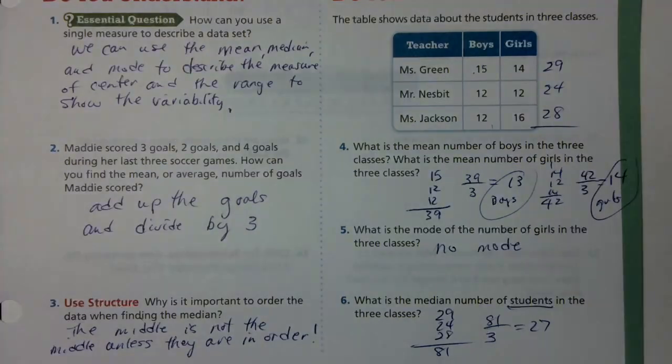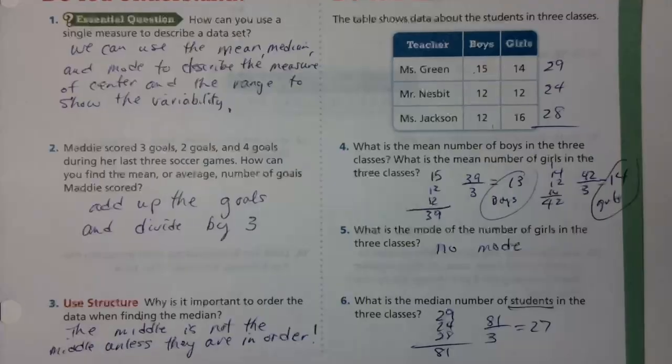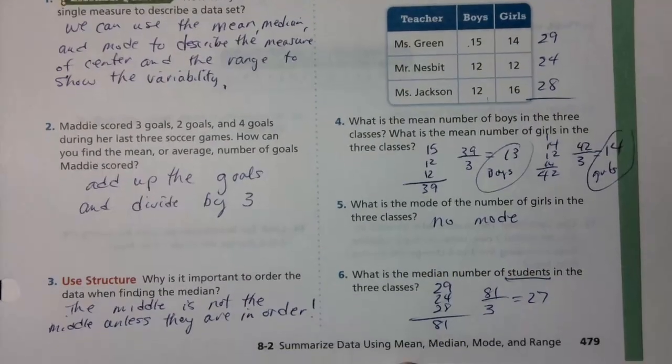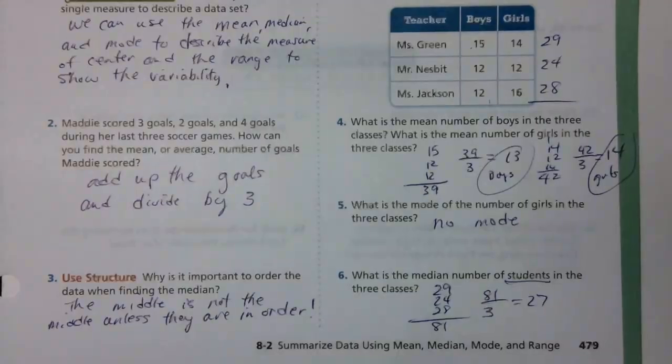Teachers, I believe your textbook says the answer to this is 28. There's a mistake there. It's 27. I just double checked that, to make sure I had my numbers correct. So I think your answer in your textbook should be 27, not 28.